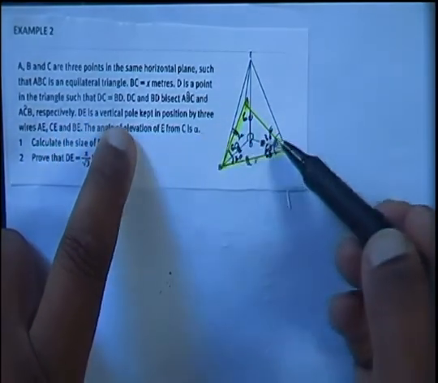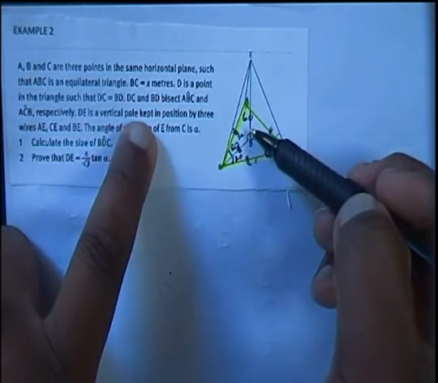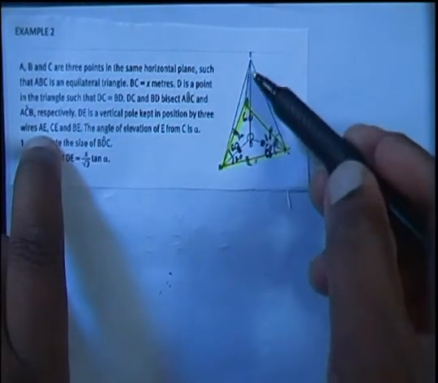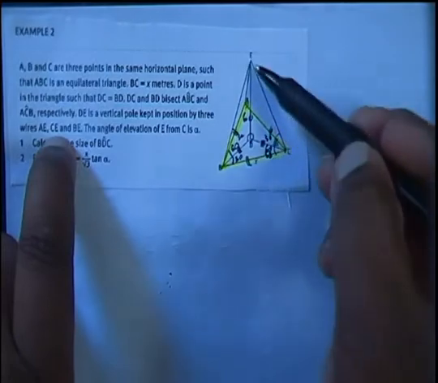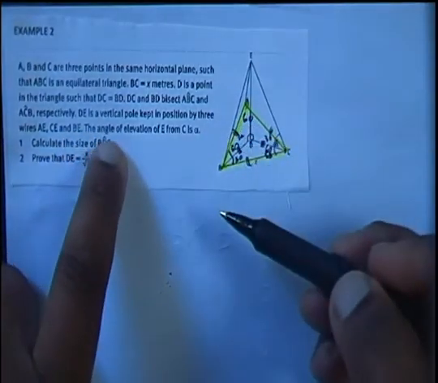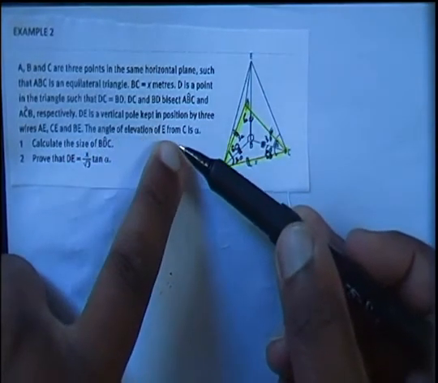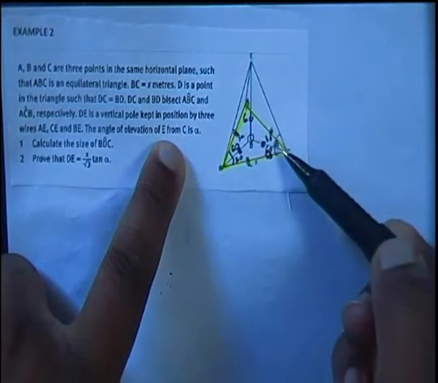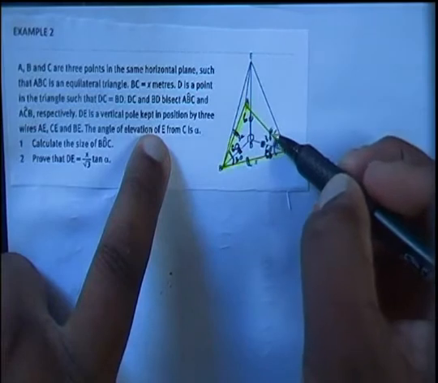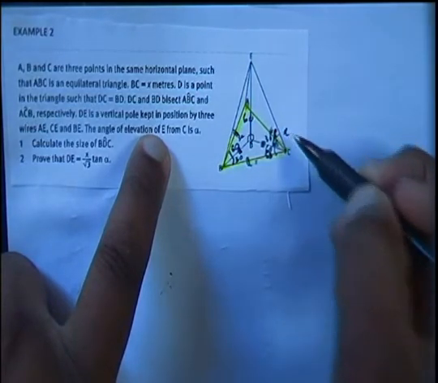DE is a vertical pole. Okay, so DE is vertical, which is kept in position by 3 wires: AE, which is this one, CE, which is that one, BE, which is that one. Okay, so the angle of elevation of the point E from C is this alpha over here. Alright, so that's this alpha.